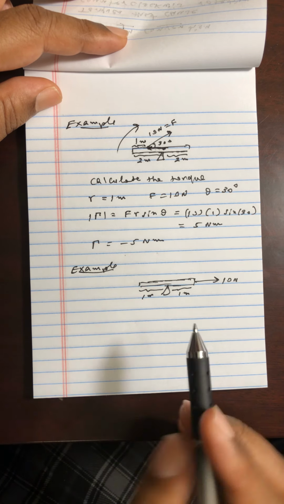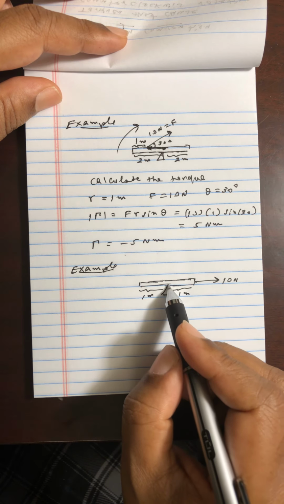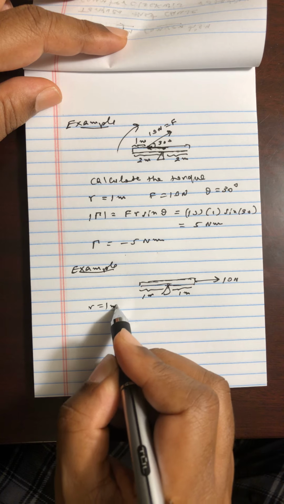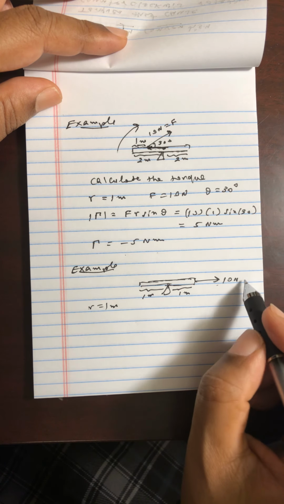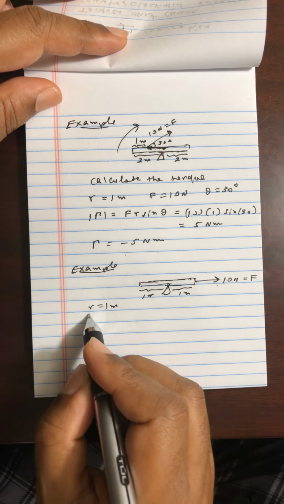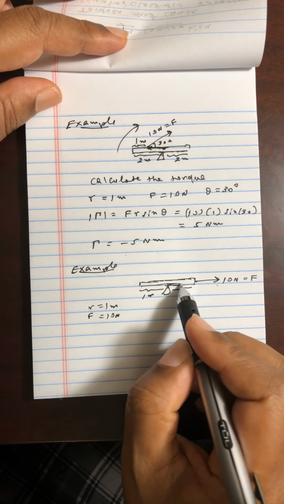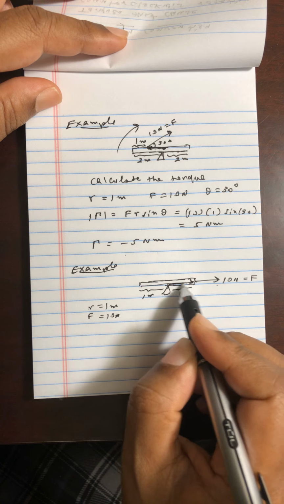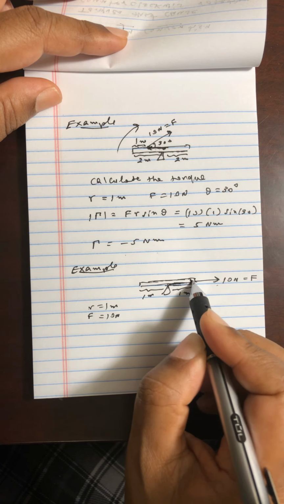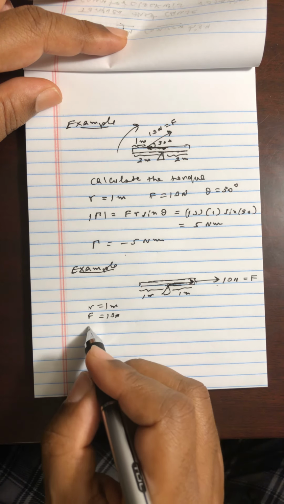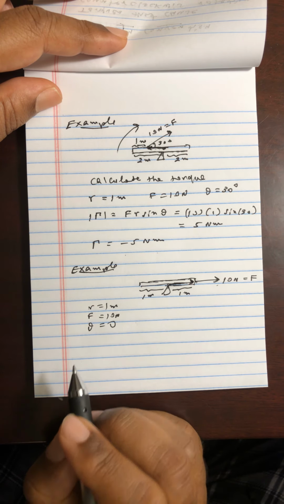Let's see. So what's the distance? The distance of the pivot and the point of application of force, R, is 1 meter. The magnitude of the force is 10 newtons. We've got F equals 10 newtons. Now let's look at the angle. You see, this is the angle, I mean the position vector. The position vector and the force are parallel, therefore the angle between them is 0. So you've got theta equals 0. That's why the torque is 0.